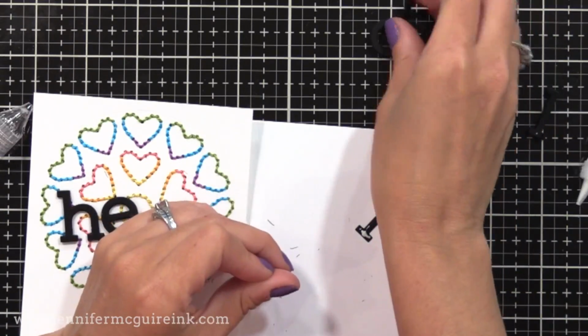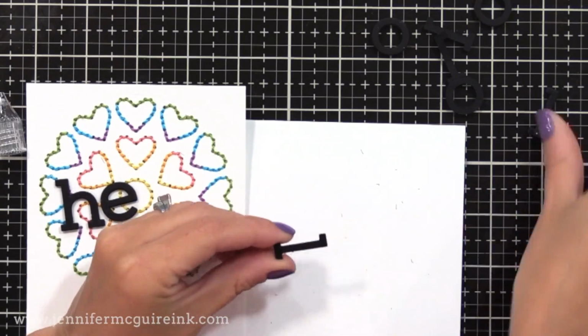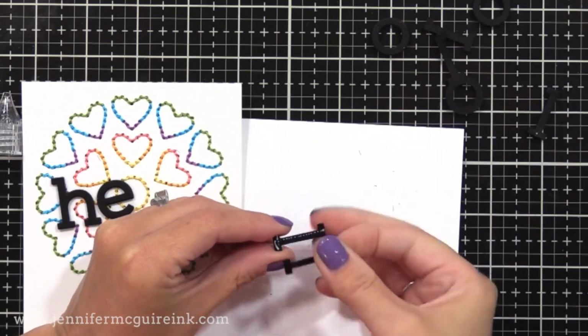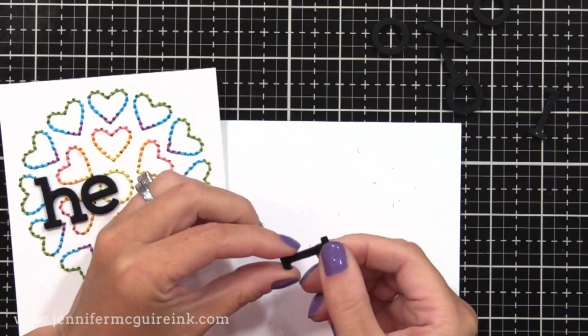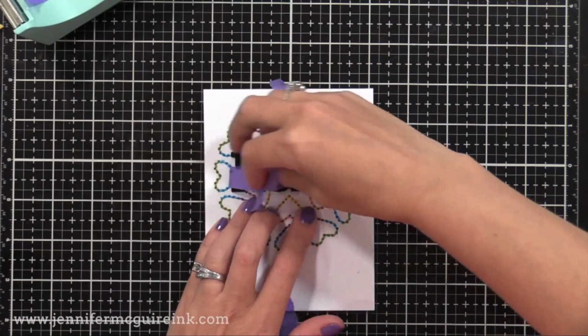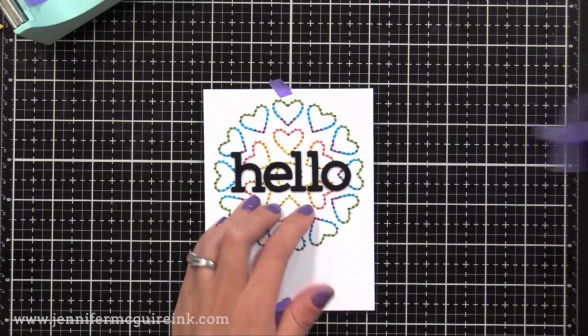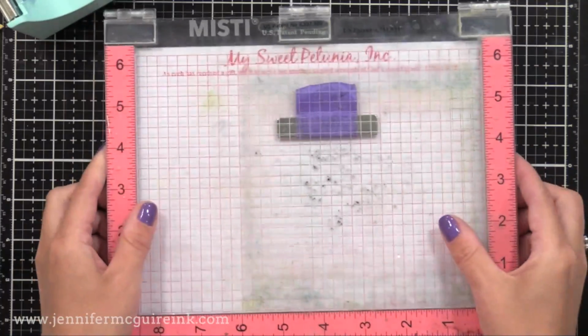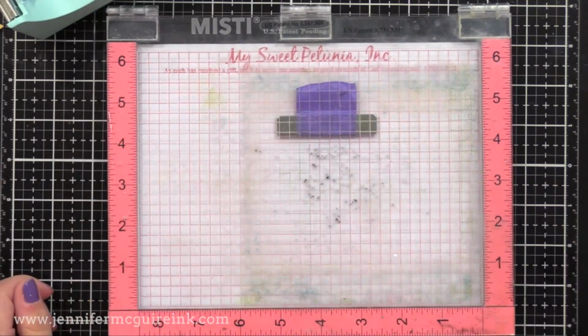I did some basic stitching with that Sew and Love die, and now we're going to add our die cuts on top. Now I put them on top with some liquid adhesive, and I had some tape over it just to hold it in place while it dries. And I'll show you a trick for that later in this video.